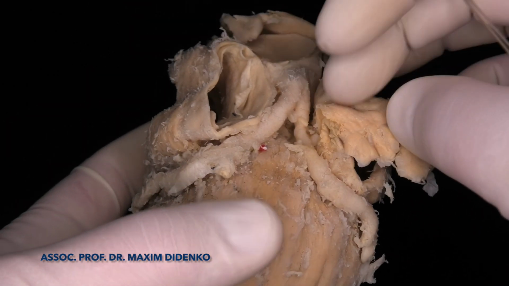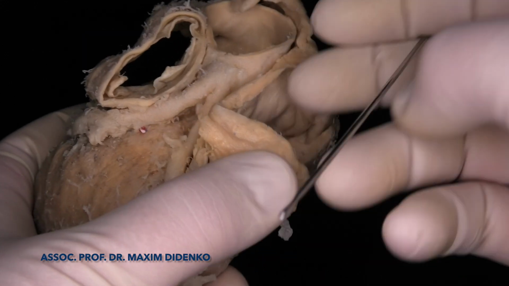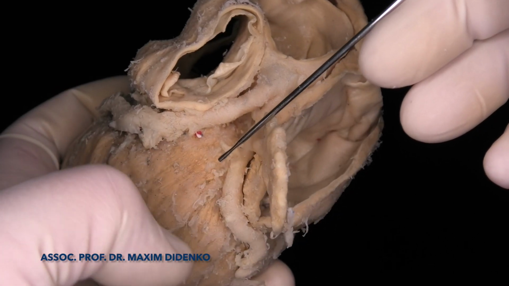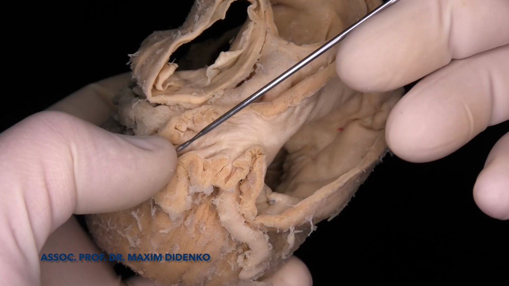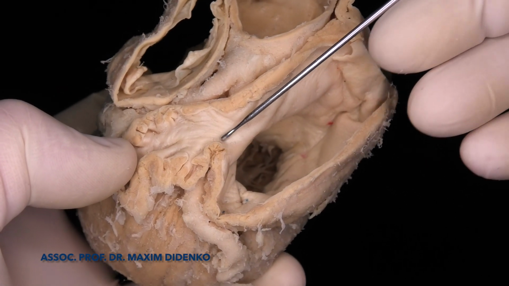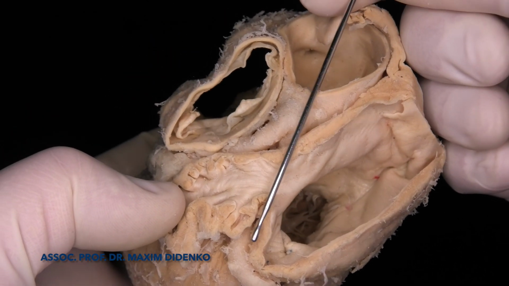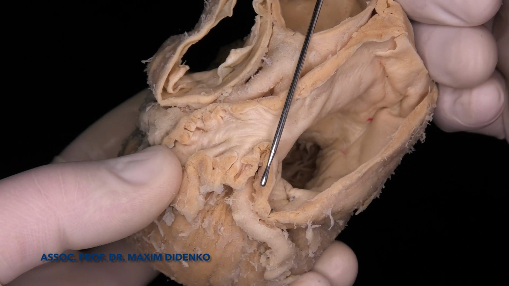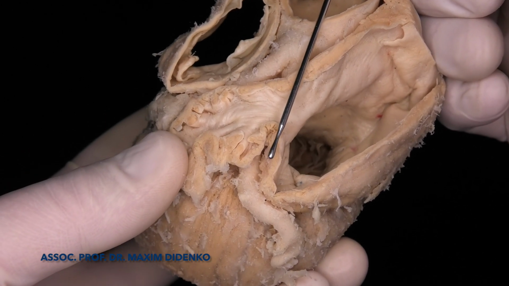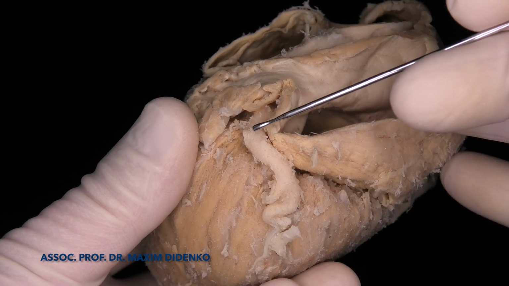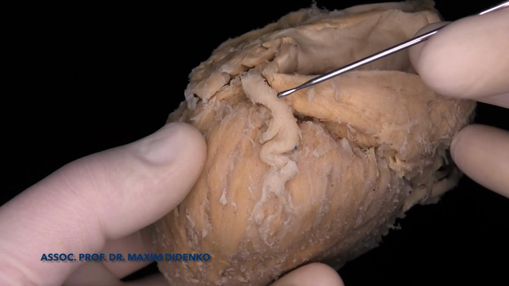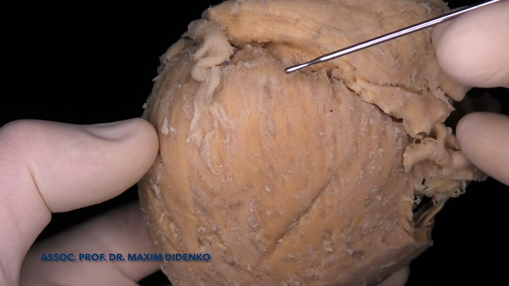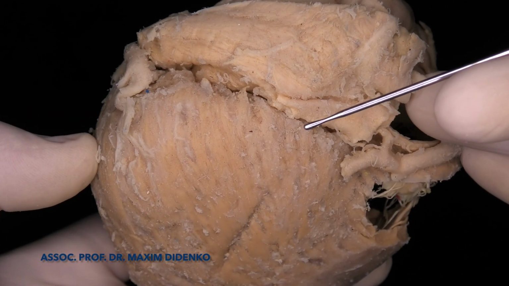The second branch is the circumflex artery, which goes around just below the left atrial appendage, actually just on the area which we call the landing zone for the occluder, and then it goes around in the atrioventricular groove and supplies the lateral wall and posterior wall of the left ventricle.